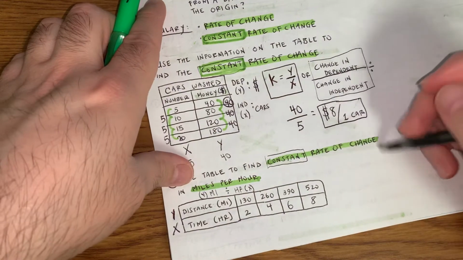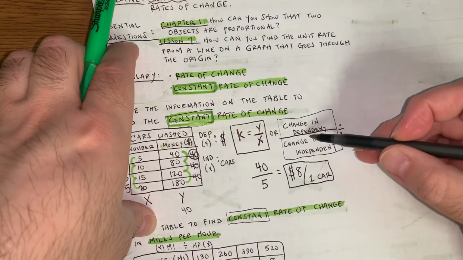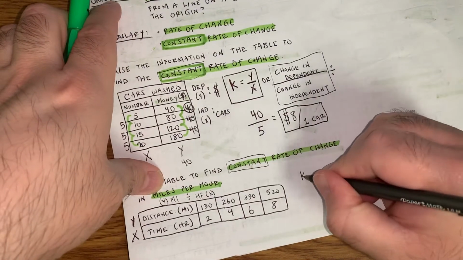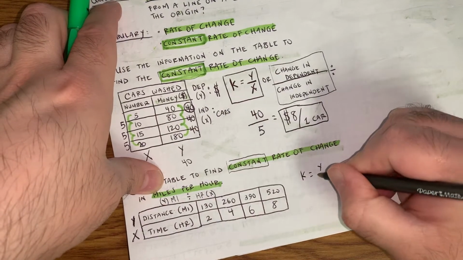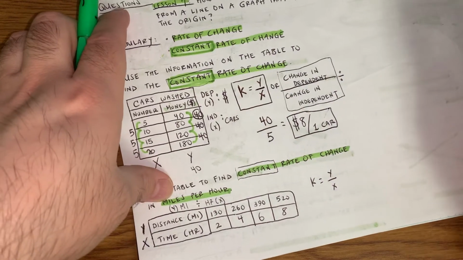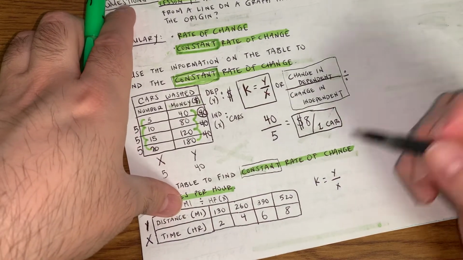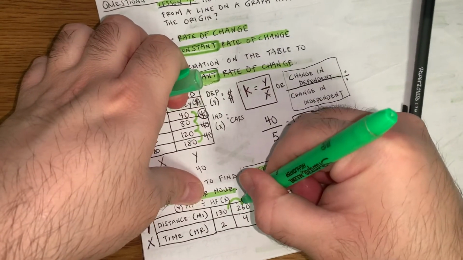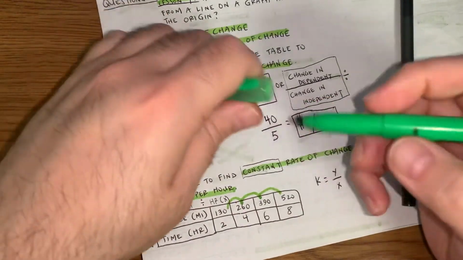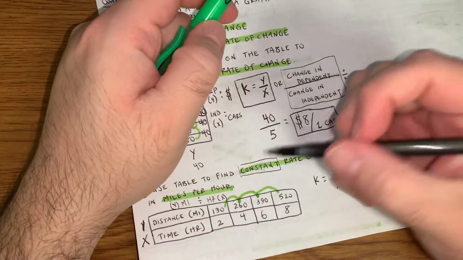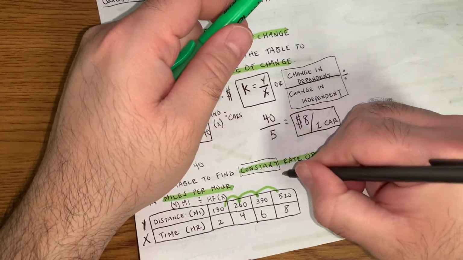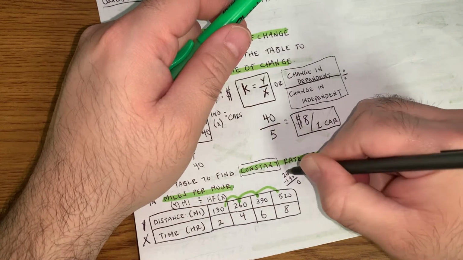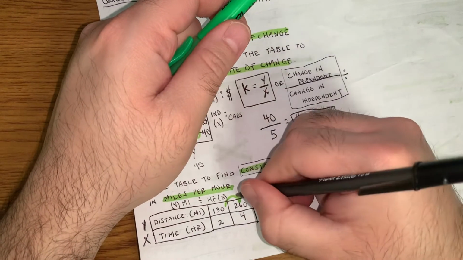all we have to do is find the change in our dependent divided by the change in our independent. So we're gonna do the changes in y divided by the changes in x. But first we have to figure out what are the changes. So how much are we changing by every time here? In order to do that, you're gonna be subtracting. So we have 260 minus 130, that's the change, and that gives you 130.